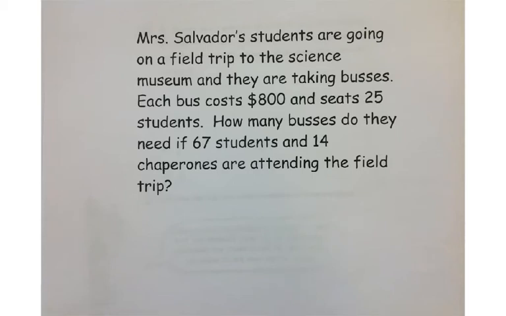In this lesson, we're going to look at underlining important clues in word problems to identify important information. That is going to help us understand what we know and what we need to know.